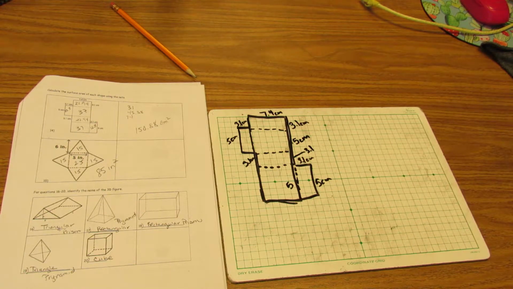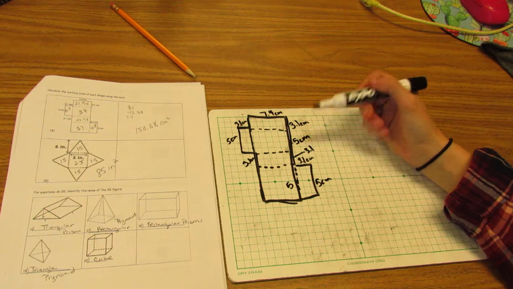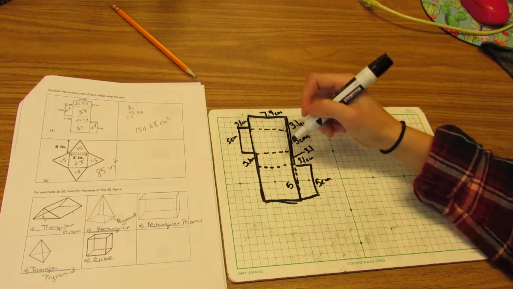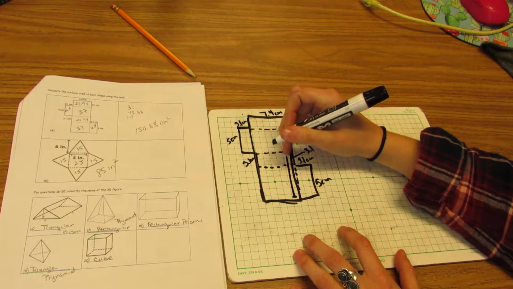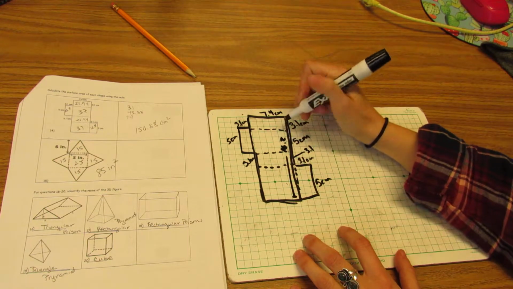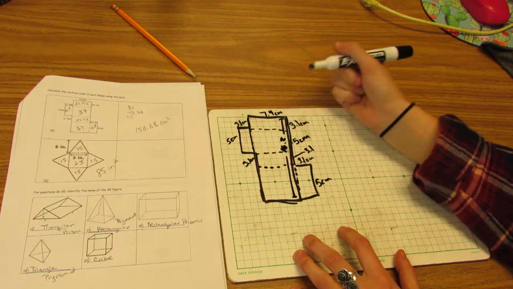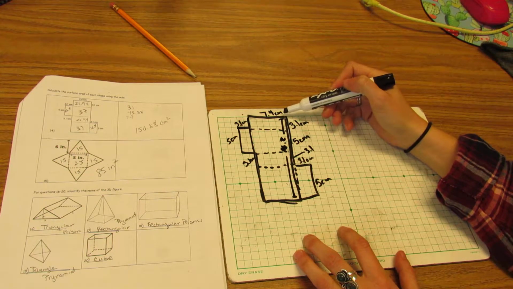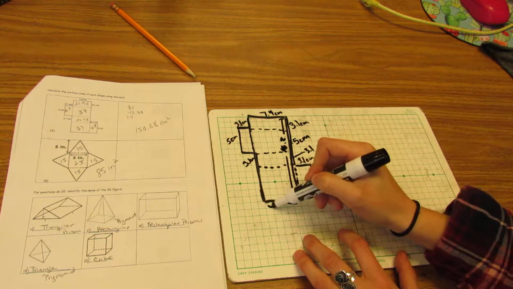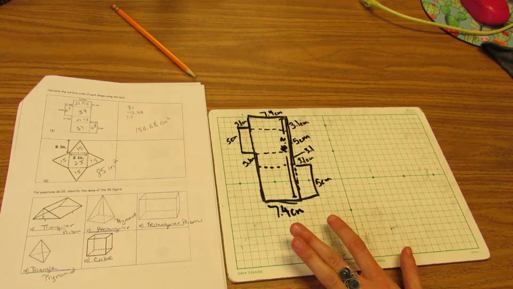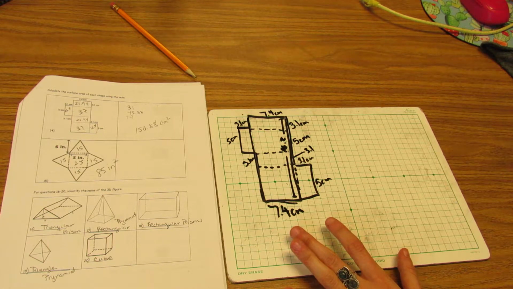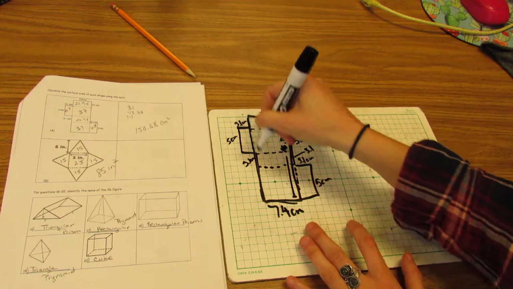So if I add these all together, I get 5 plus 3.1 plus 5 plus 3.1, which is 16.2. So this whole section is 16.2 centimeters. That's my height. And my base is actually 7.4 centimeters, just like the top. So if I figure out what 16.2 times 7.4 is, I find my total area for this shape right here.